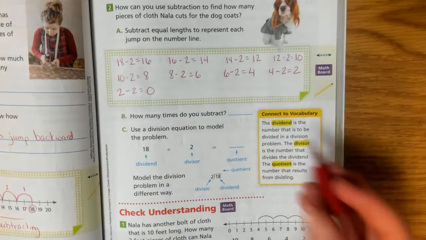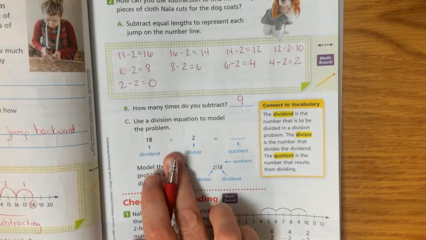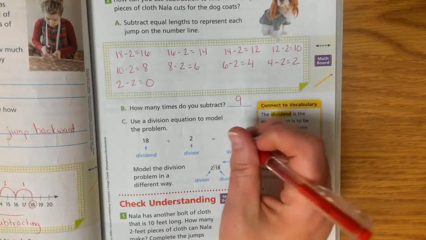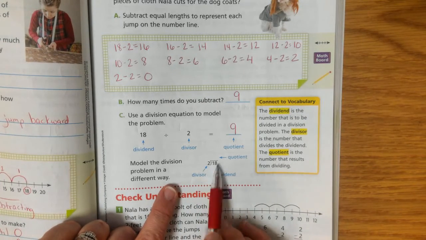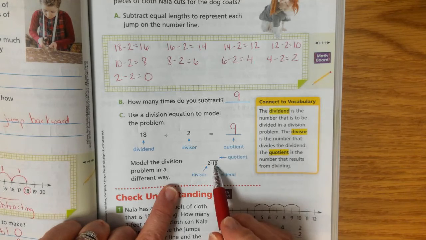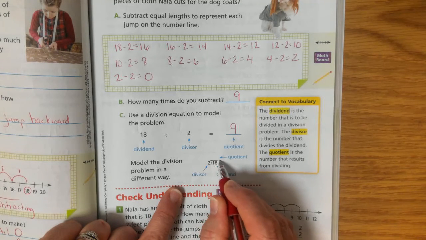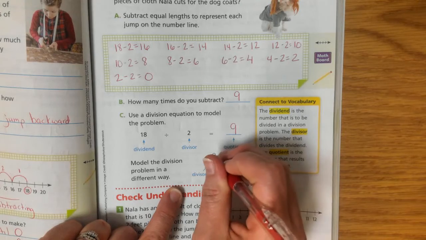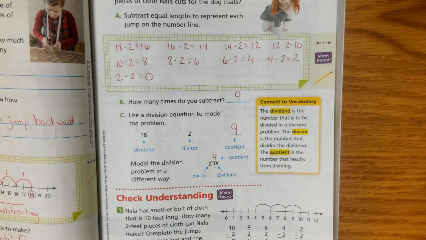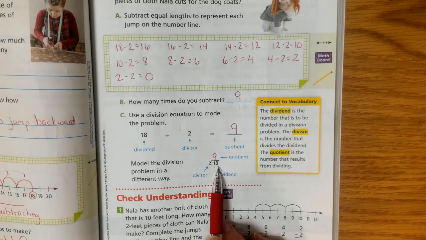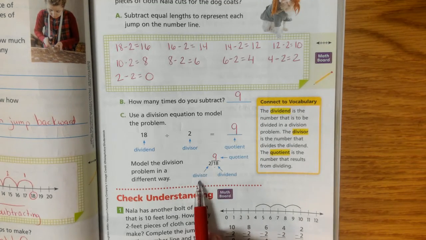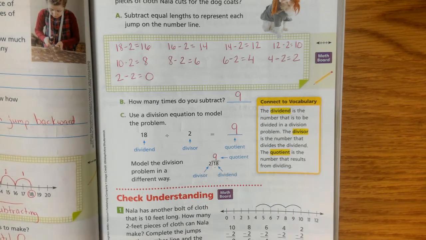So it's the same thing. So it took us 9 times. So that means 18 divided by 2 equals 9. And we can also write our problem like this as well. And this tells me 18, and this symbol means divided by 2, and then we would put 9 up there. So the number that we are dividing is the dividend. The number that we are dividing by is the divisor, and your answer is the quotient.